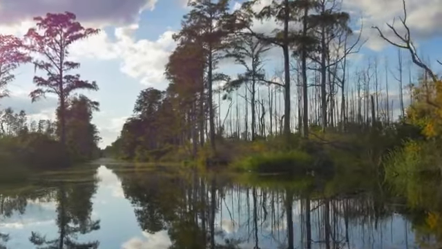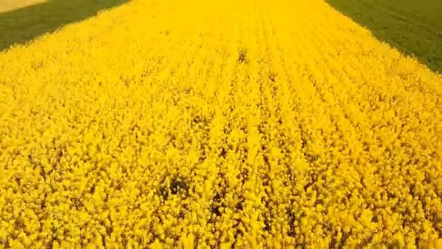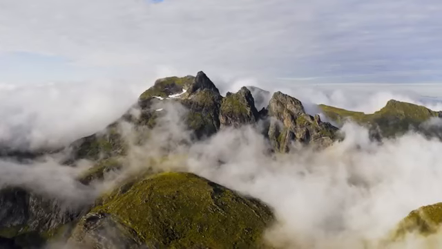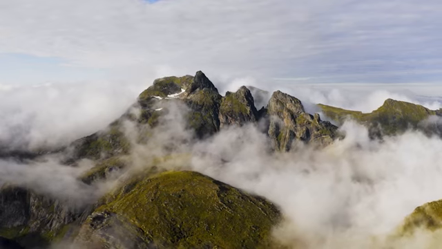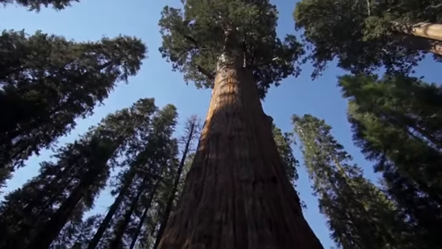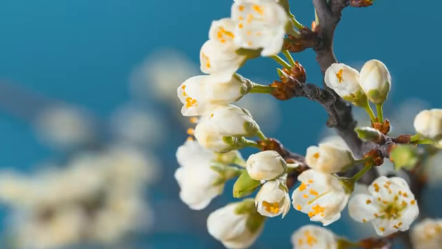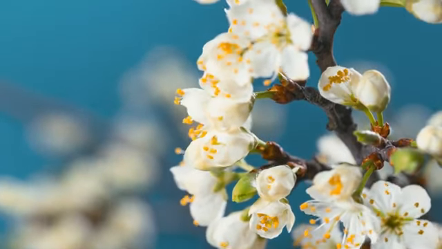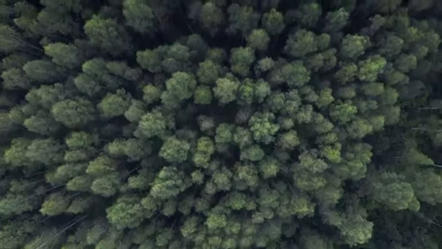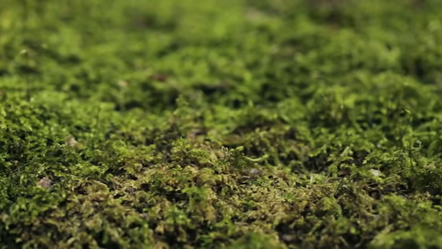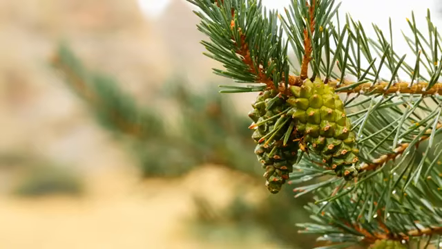The plant kingdom is vast and diverse, consisting of myriad species that cover the earth from the deepest valleys to the highest peaks. Broadly, plants can be classified into two main groups: flowering plants, also known as angiosperms, and non-flowering plants. The non-flowering group includes various types such as mosses, ferns, and conifers.